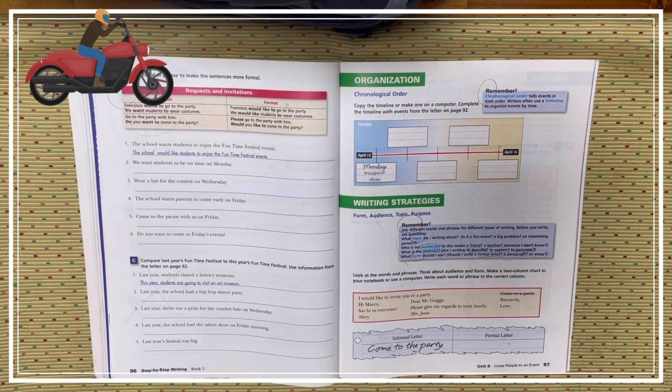Organization in chronological order. Remember, chronological order tells events in time order, 시간 순서대로. Writers often use a timeline to organize events by time. Copy the timeline or make one on a computer. Complete the timeline with events from the letter on page 92.